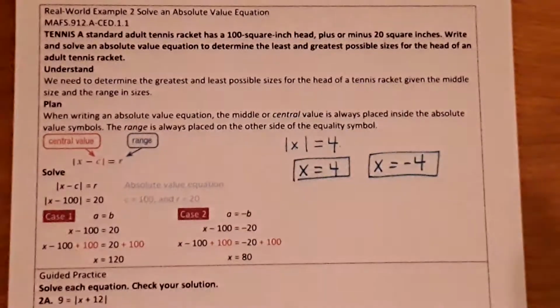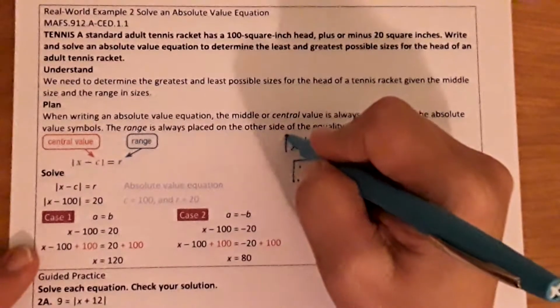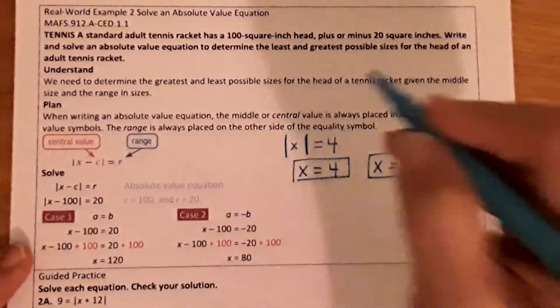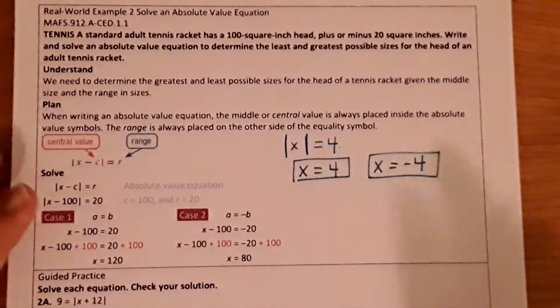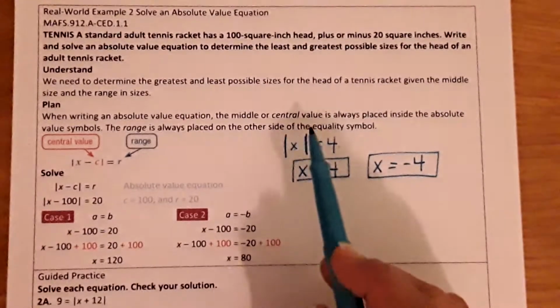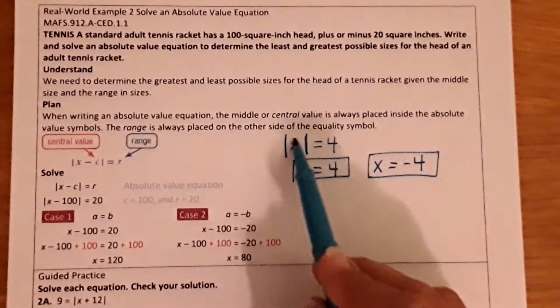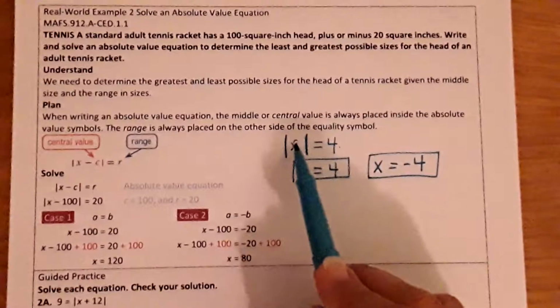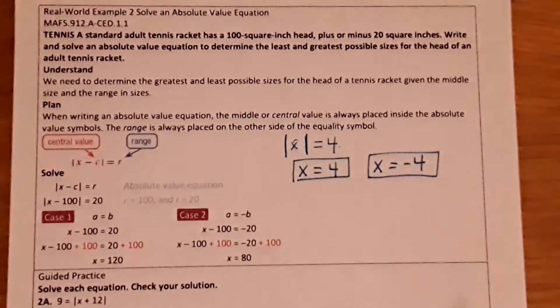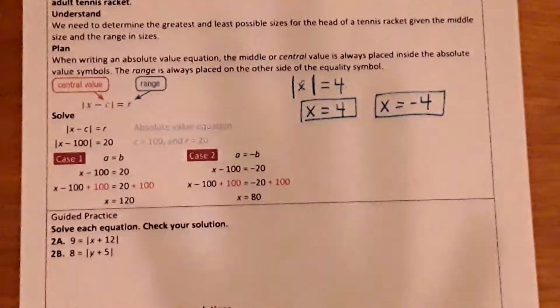Now this only works for absolute value. It only works for when you have these bars. So remember, we're going to solve what's inside. So this could be negative. So let's do 2a and I can show you. Remember, please stop the video if you have questions.